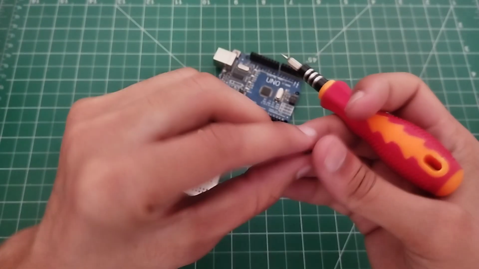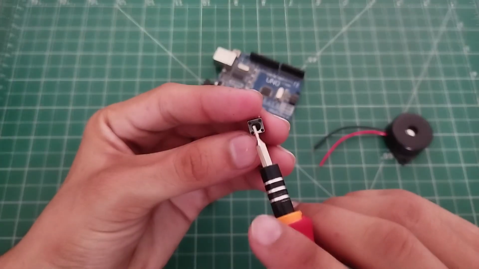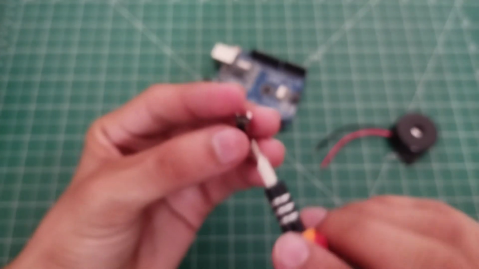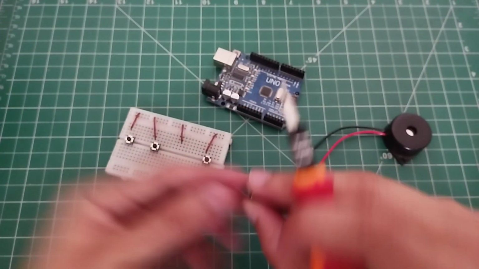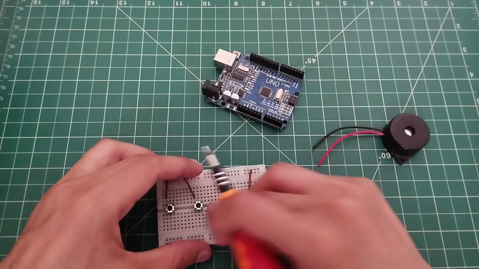Okay. So I'm going to use the input pull-up mode for the push button. So we will require only 2 wires. First wire will be connected to this terminal and other will be connected to this one. So let us place this push button on the breadboard.